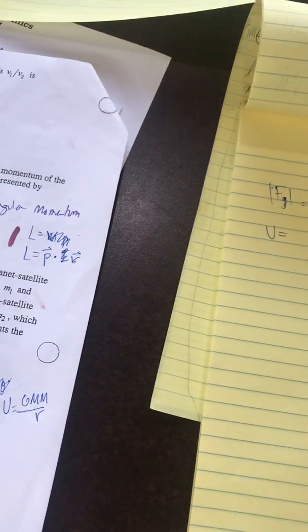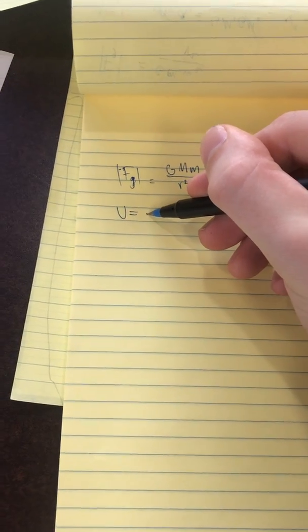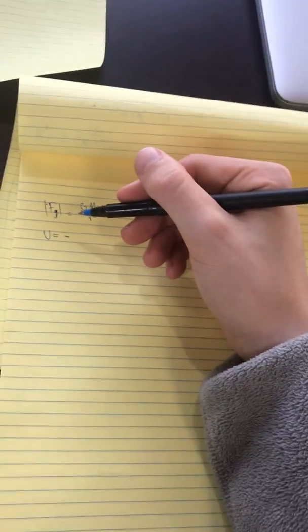So potential energy equals negative derivative of F dt.